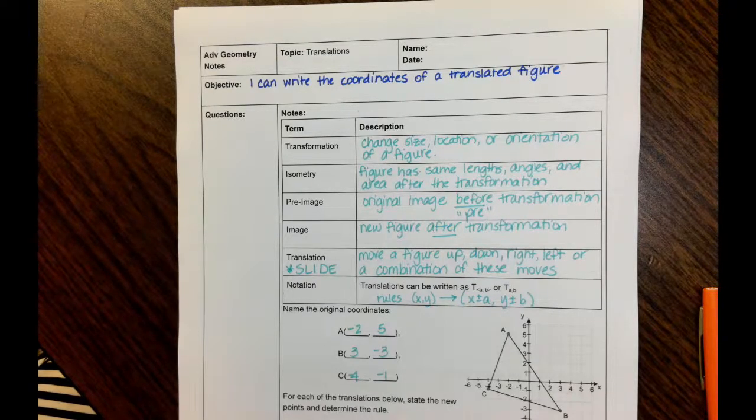The pre-image, these are just some vocabulary words you're going to see in the problems to make sure that you understand. The pre-image is the original image before or pre-transformation. And then the image is the new figure after the transformation. So if it says what's the image, it's asking after you moved it. Now, specifically today, we're going to talk about translations, and today you'll be able to write the coordinates of a translated figure based on the translation rules.